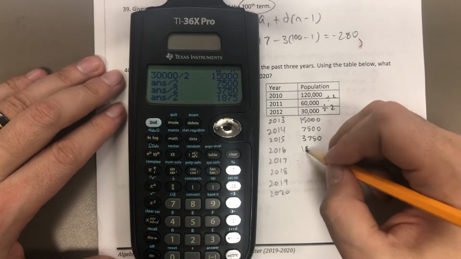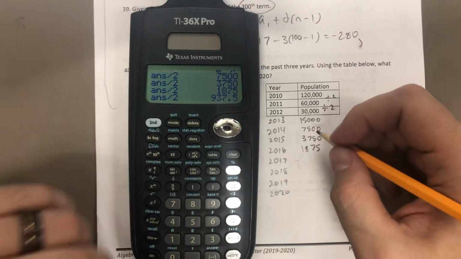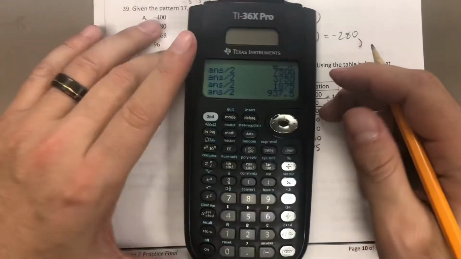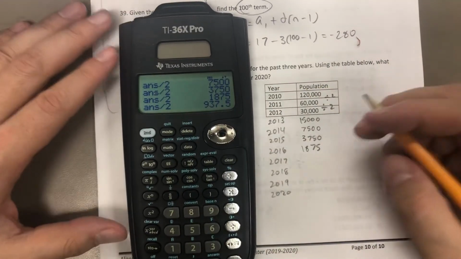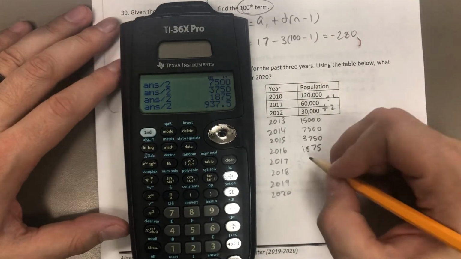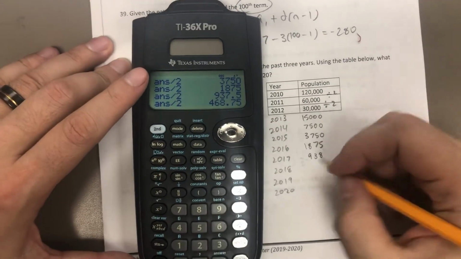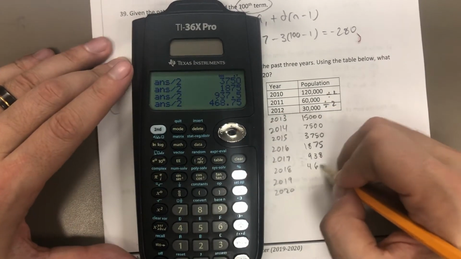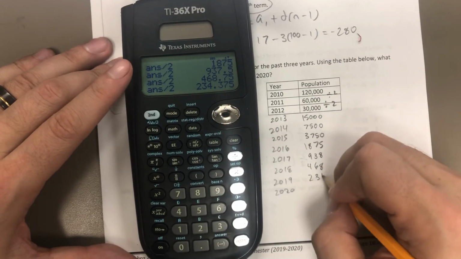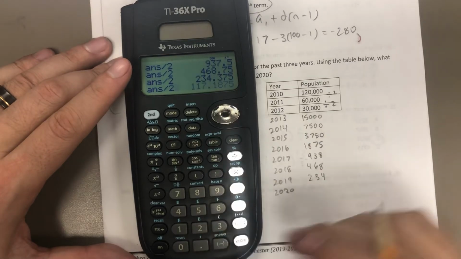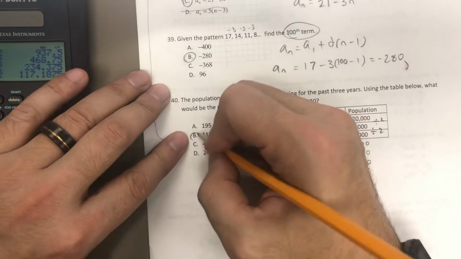3,750, and then 1,875. Divide by 2 again, and you get 937.5, yikes, that's not going to be possible. So let's just call it an even number and say it's 938. Divide that one by 2, you get 469. Divide that one by 2, and you get about 234. Divide that one by 2, and you get roughly 117. So 117 would be your answer there, B.